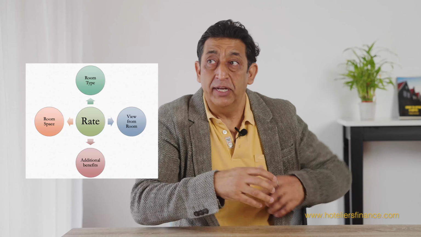The first is a direct rate fence. It is used to improve the average rate, thereby improving the margins. So the direct rate fence is linked with my pricing strategy, and the indirect rate fence is linked to my volume strategy. So let's talk about the direct rate fence. It mostly depends on the room type, view from the room, amenities, the space. I'll give you an example.